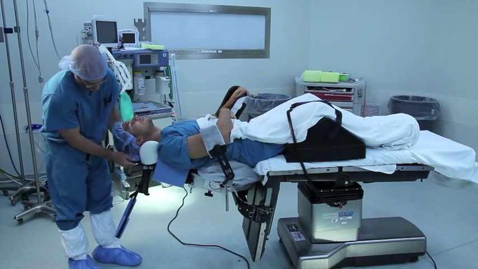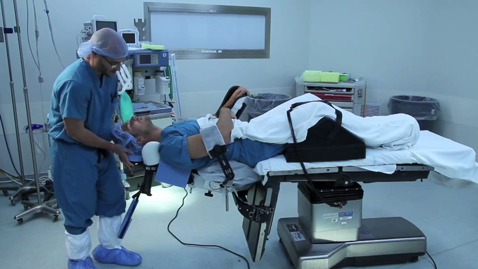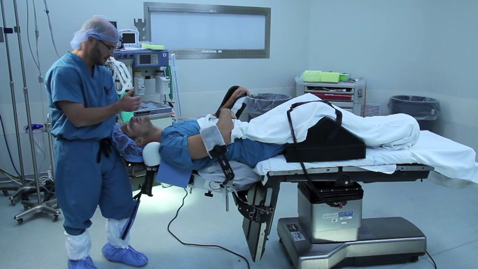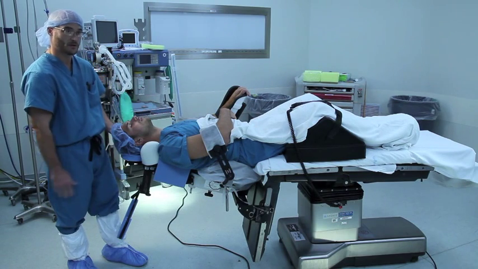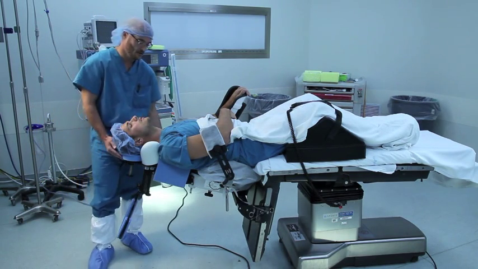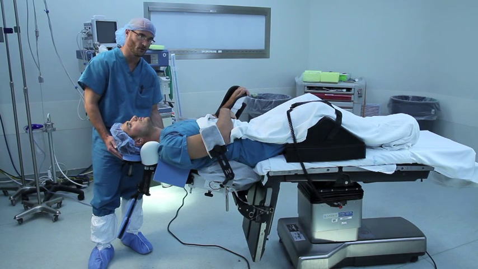Allowing the head assembly to free float allows one to compress here during intubation, which will assist in the intubation process. Additionally, if a manual thoracic support is needed, that can be done as well.